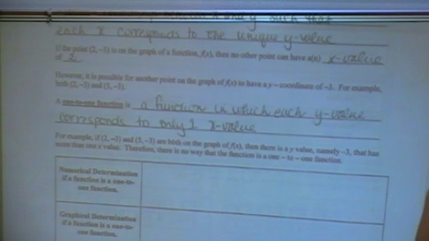Because if I drew a line right here, I would have two y values. And that's not what this is saying. It's one y value for each x value. So it's the reverse. So not everything that we've studied is a one-to-one function. We'll talk a lot more about it.